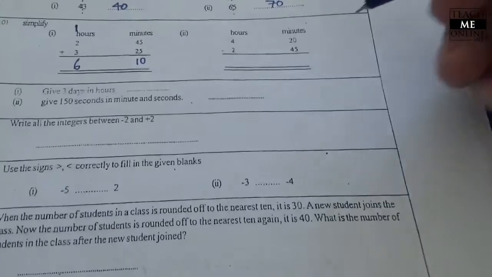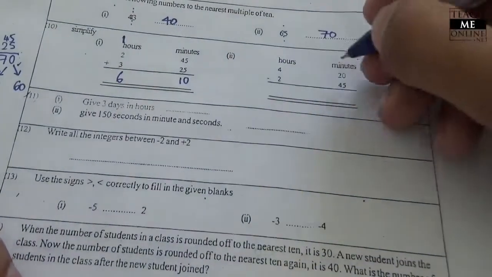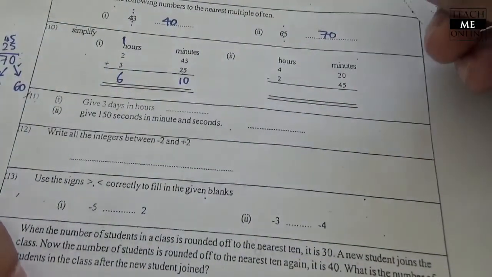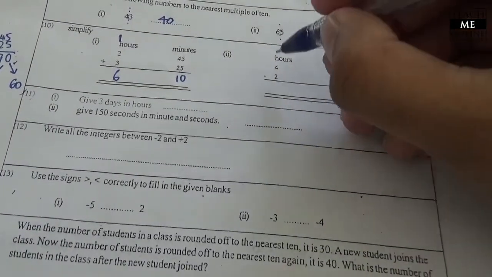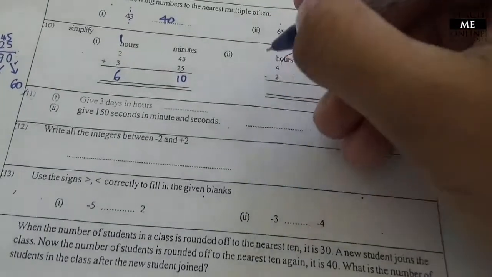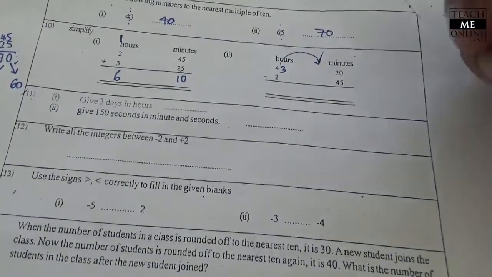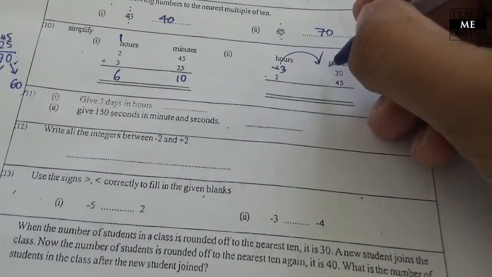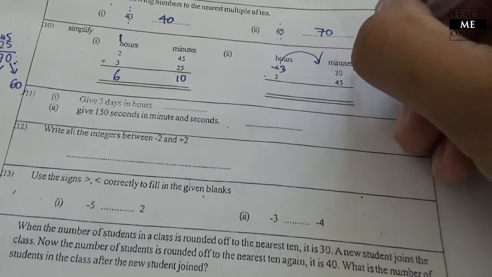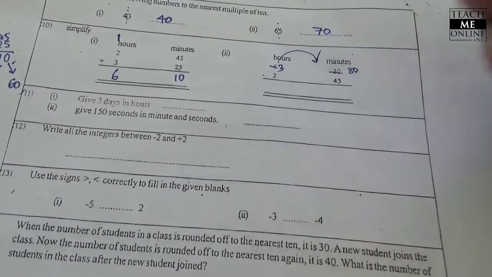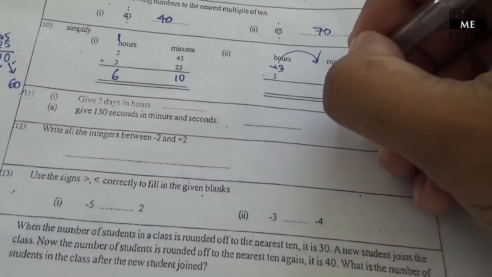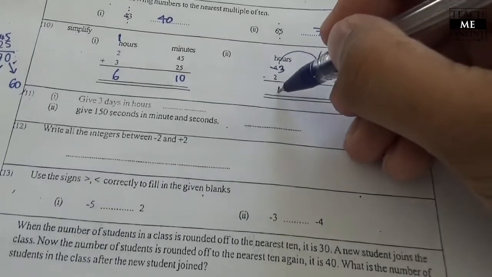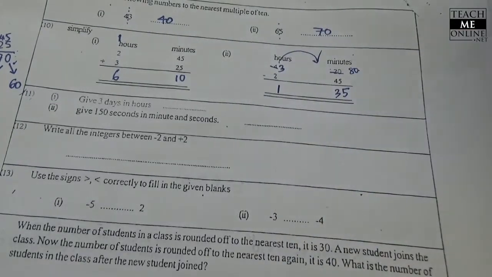Now here, 4 hours and 20 minutes. From that subtract 2 hours and 45 minutes. Then from 20 I cannot subtract 45. So I take 1 hour here. When I take 1 hour here, this number of hours becomes 3 instead of 4. Then if I bring that 1 hour, it becomes 60 minutes. 60 plus 20 is 80 minutes now. So 80 minus 45 will be 35. And 3 hours minus 2 hours is 1 hour. So 1 hour and 35 minutes.